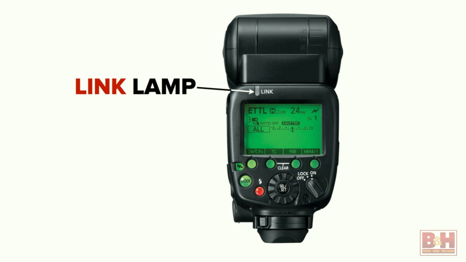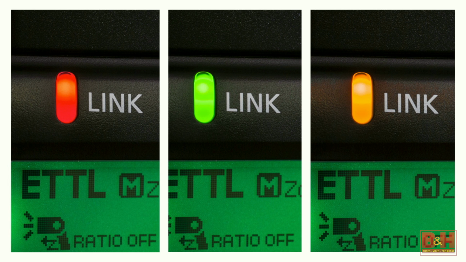Link lamp. This is so helpful. There's 3 options. A red link lamp means that the master and slave are not talking to each other. A green link lamp means that they both are talking to each other. The yellow, or depending on, maybe you see it as orange, yellowish orange, that link lamp means that there are 2 masters, which is not a problem. It's an interesting idea, and I'll share it with you in a moment.